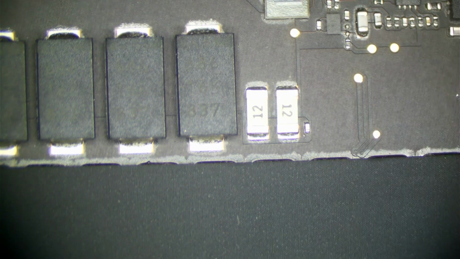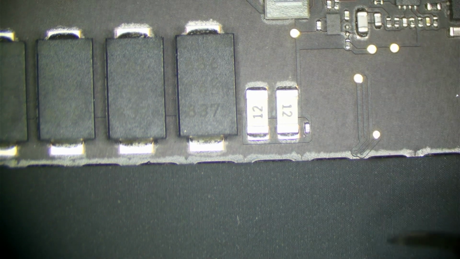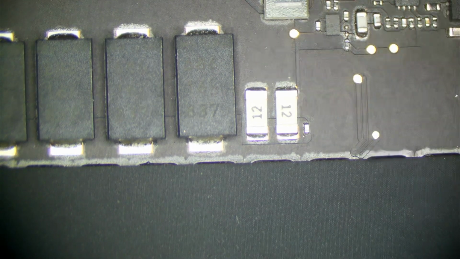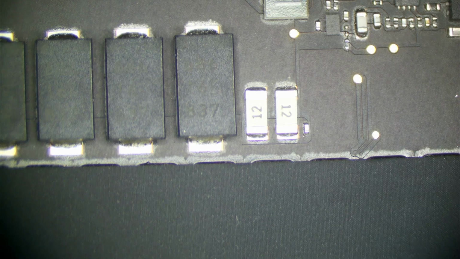12.285. Interesting. Okay, so right now it's at really low amperage. It's at 0.3. It just spiked back up, and now I'm going to check it again, and now it's at 2.5. Very interesting. So let's go ahead and take a look at something.